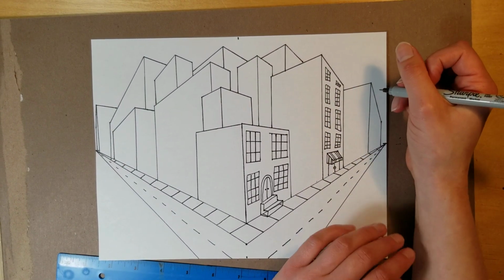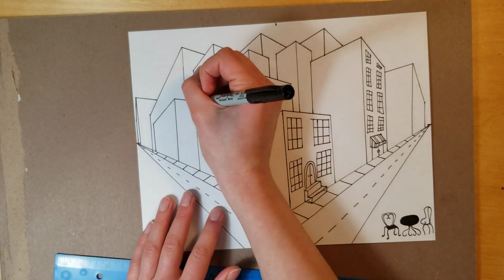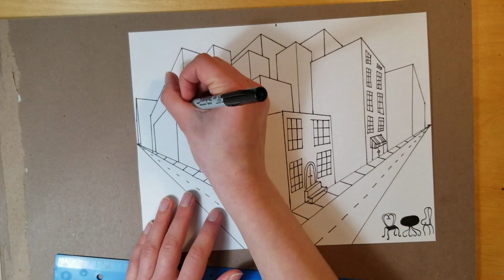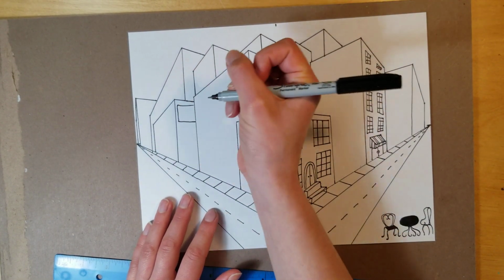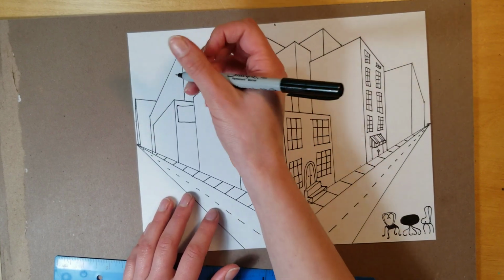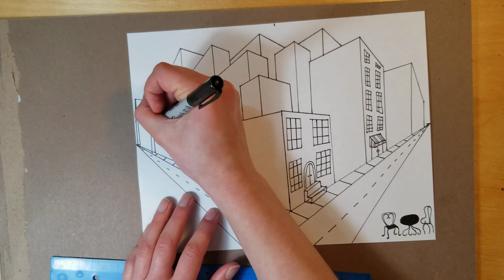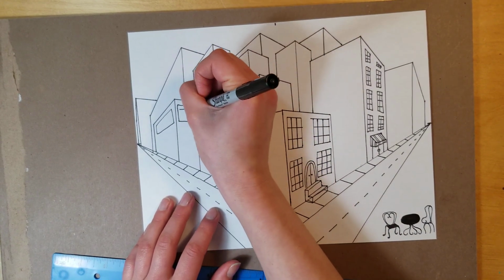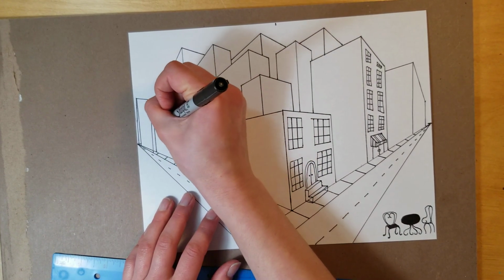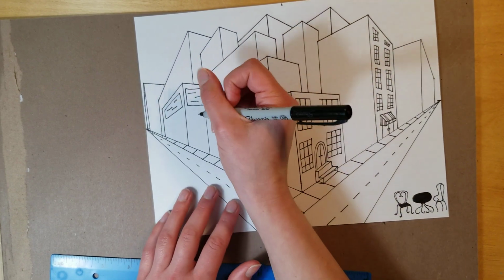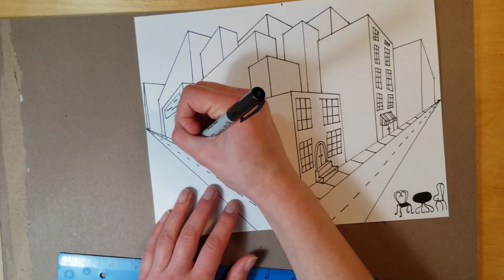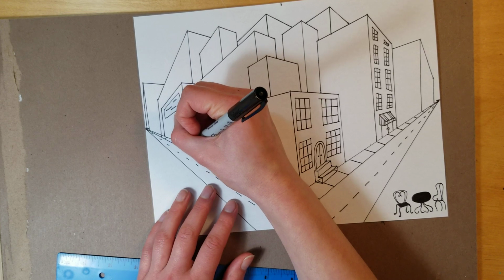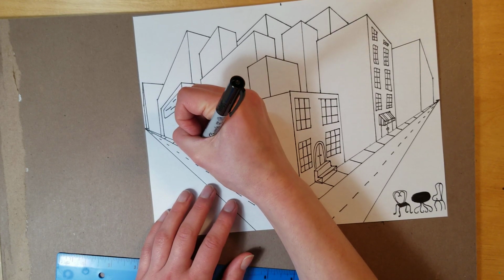How about a shop or restaurant with one of those signs that hangs off the side of the building? Could be nice. So up top, I'm gonna put some big windows. And down here, I'm gonna put some stairs. Just one set of stairs.